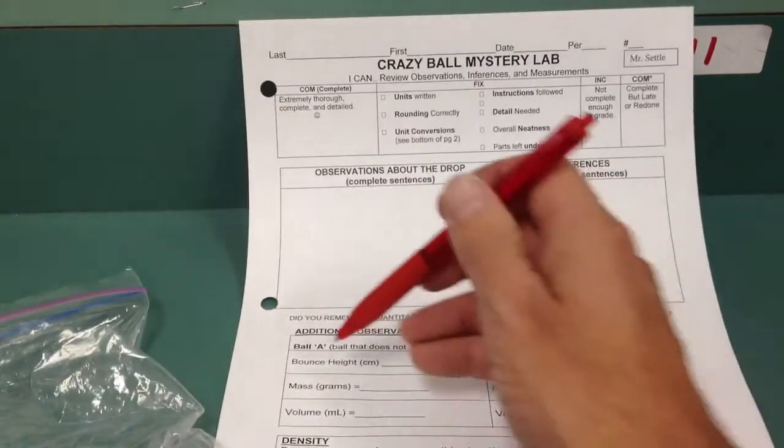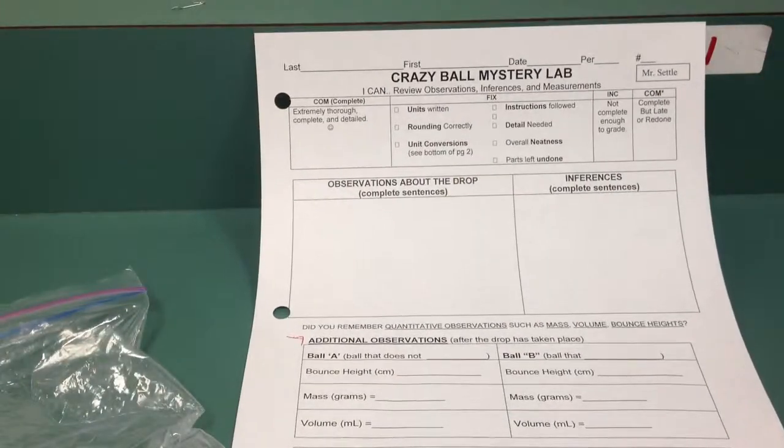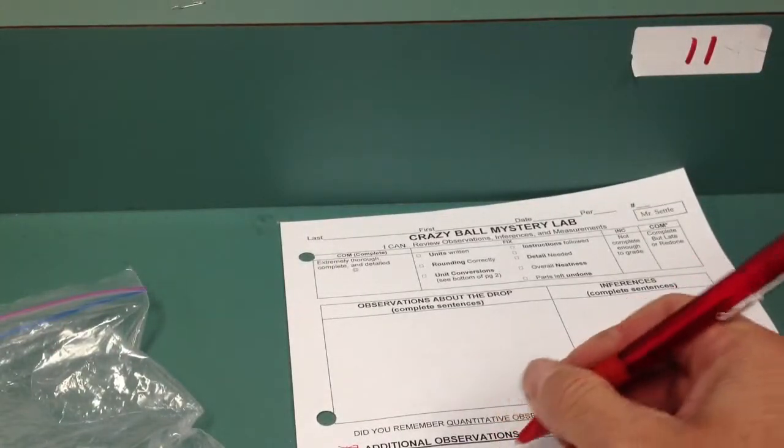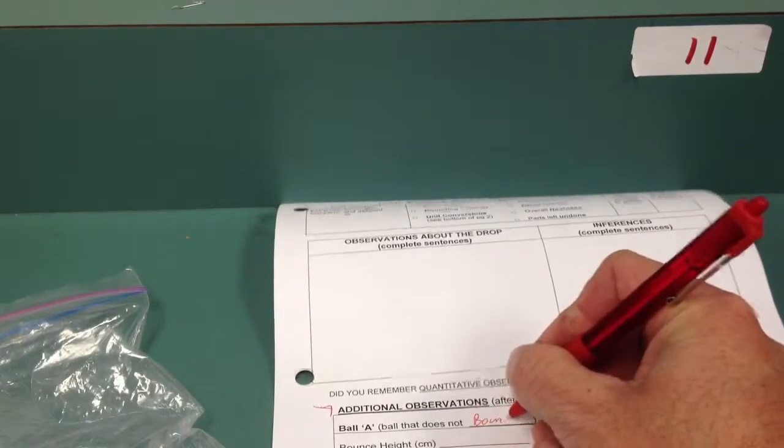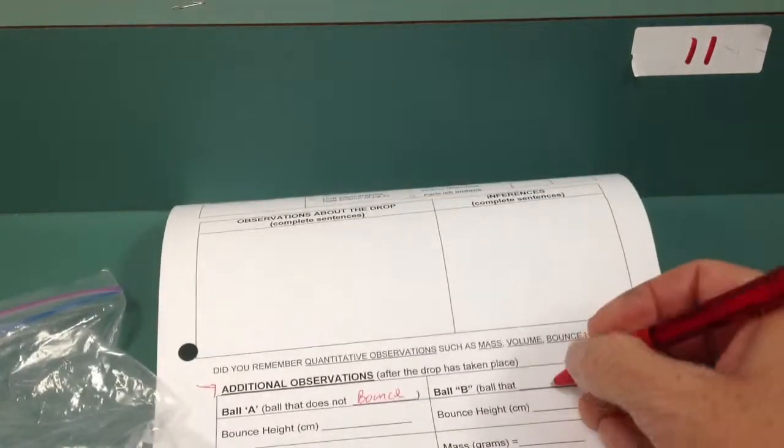And then we made some additional observations in class that are going to be a little harder for you to do, but I'm going to give you some data for that. So ball A measurements, bounce height. Ball A is the ball that did not bounce. And ball B is the ball that did bounce.